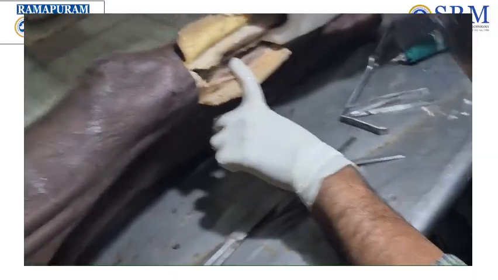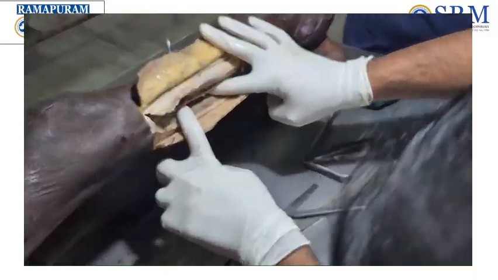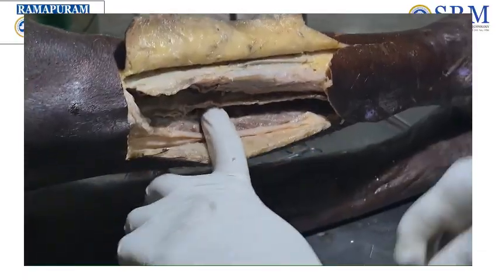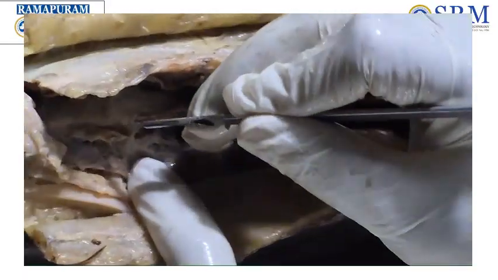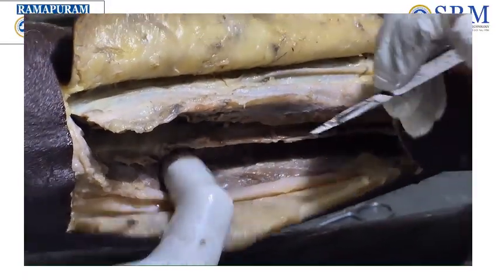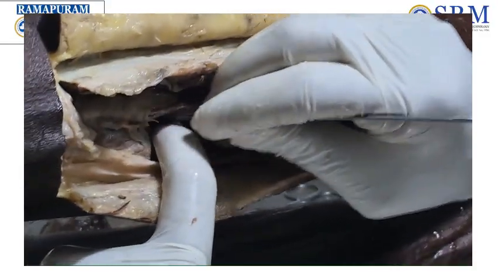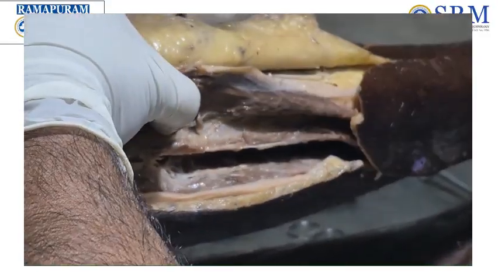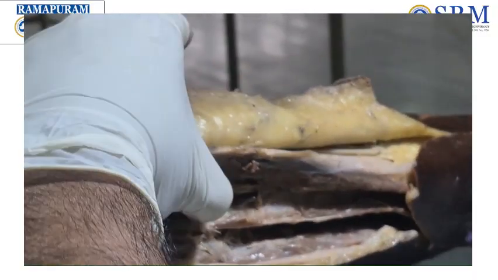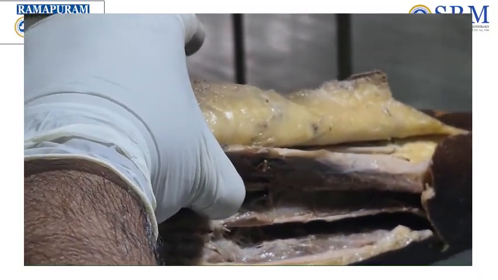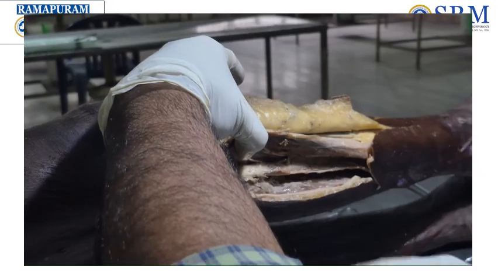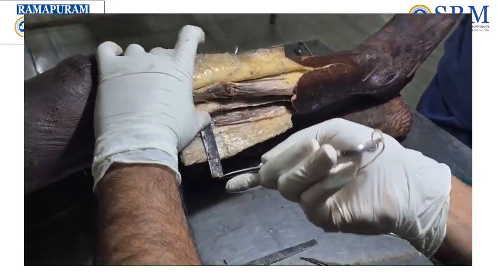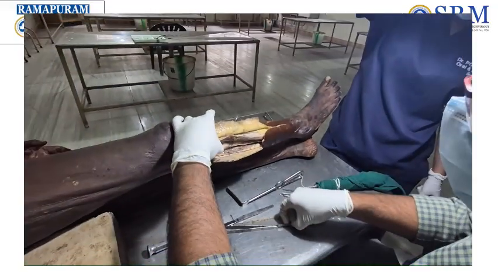So once the posterior surface is elevated, then the osteotomy is done. So the periosteal pocket is created in the proximal distal region, the medial structures are preserved using a periosteal elevator, and the osteotomy is performed either with a saw or a burr.